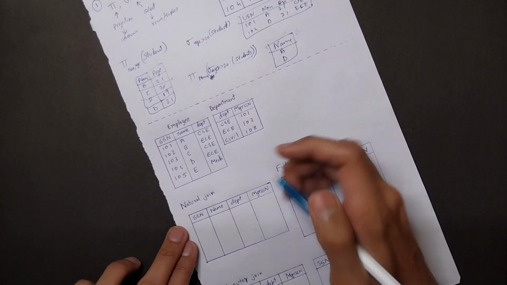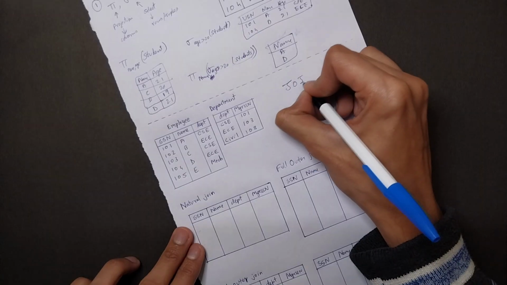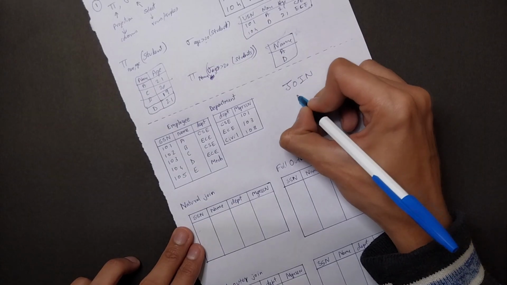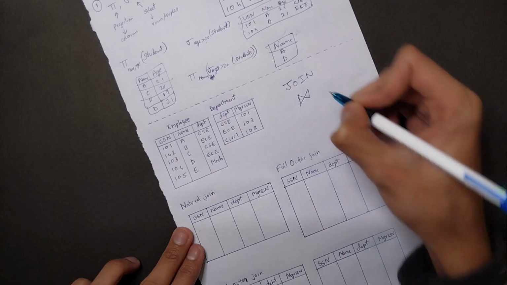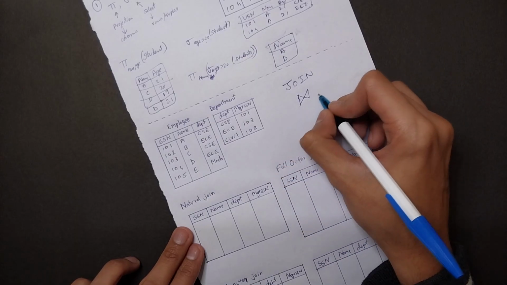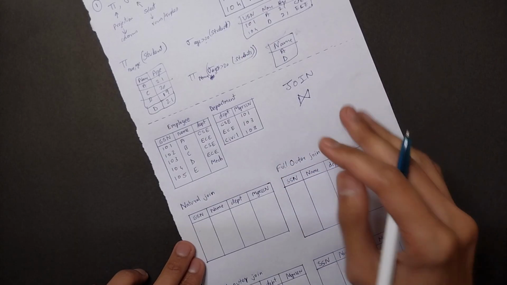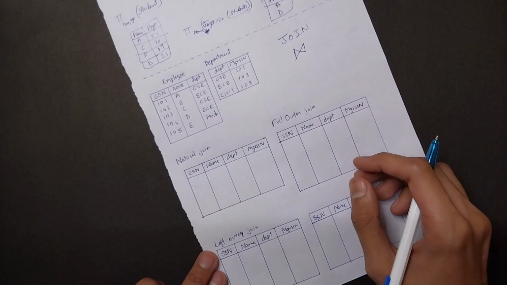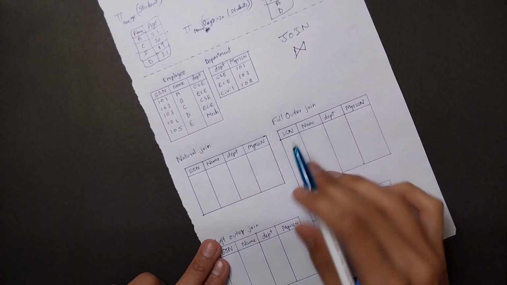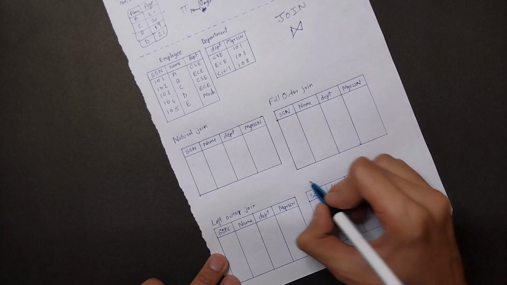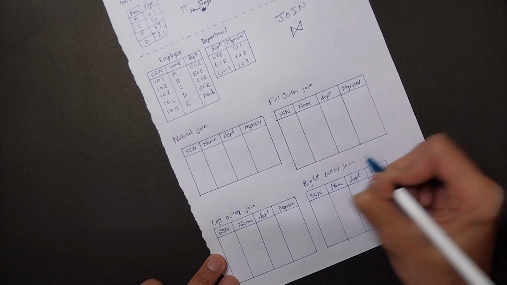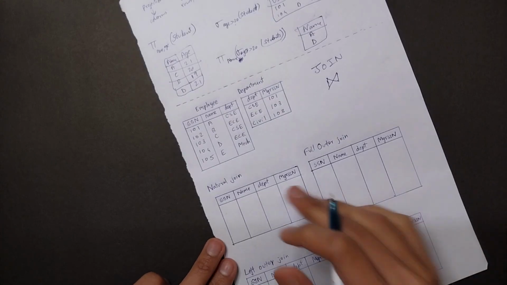Now let us move towards the join operations, which are represented by this symbol. This is a natural join, and there are basically four types of join: natural join, full outer join, left outer join and right outer join. So what is natural join?